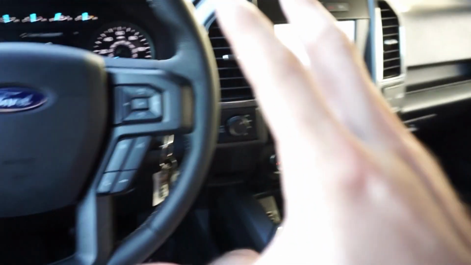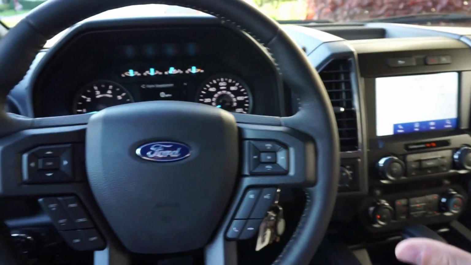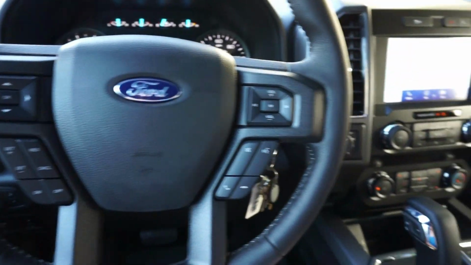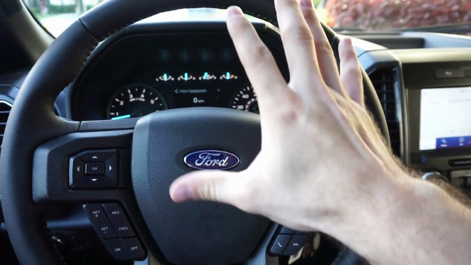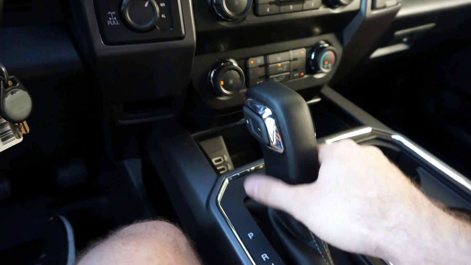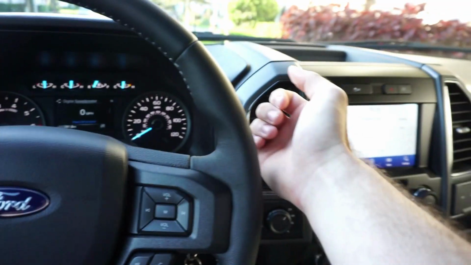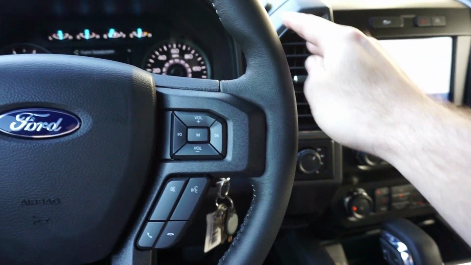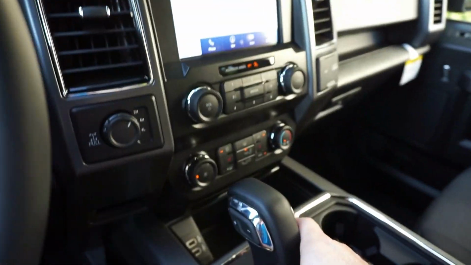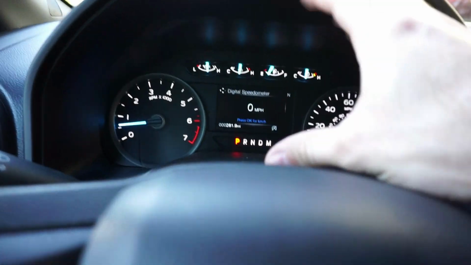Today I'm going to walk you guys through a couple different things that you may or may not know for how to utilize all the different functions and features of your truck. So this is a 2020 Ford F-150 XLT. I've got my center console shifter as opposed to a column shifter, but I'll go over a few differences in both of them. So first things first, let's show you guys how to select the drive mode in this truck.